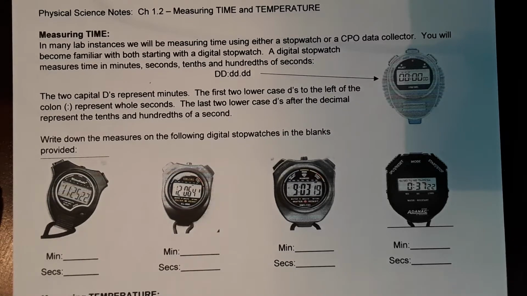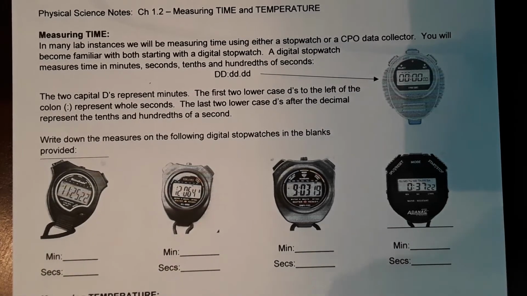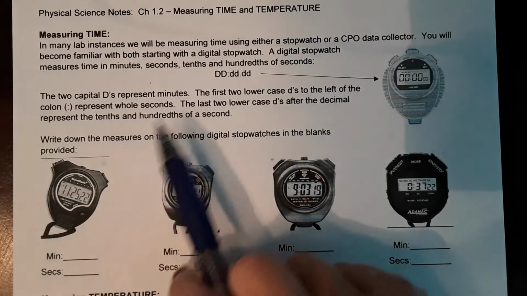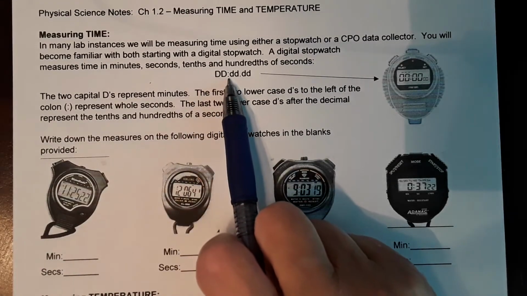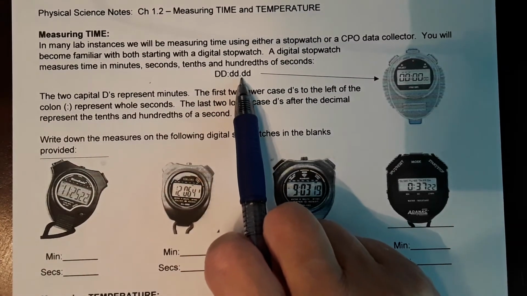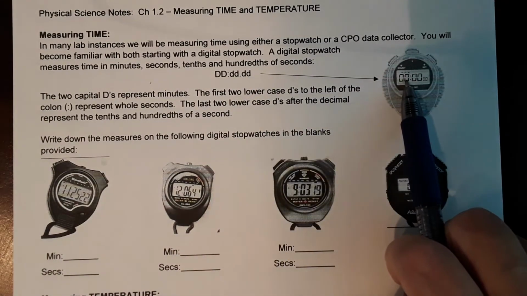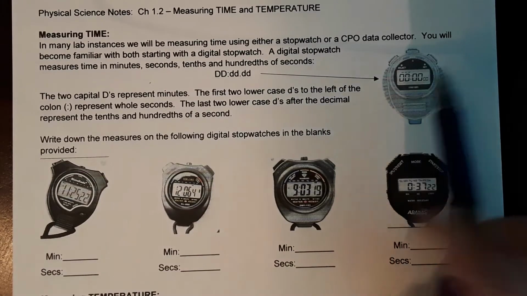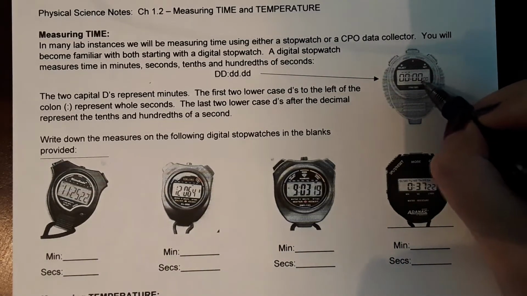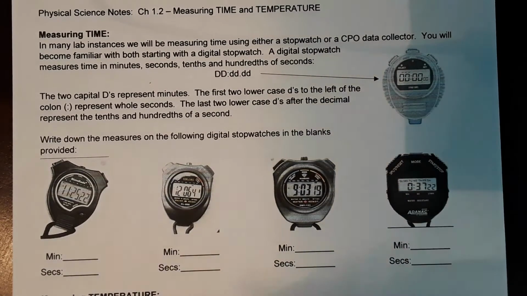of the stopwatch. When you're looking at a digital stopwatch, the form of the measurement it gives is digit, digit, colon, digit, digit, dot, digit, digit. And over here it shows as 2 zeros, a colon, 2 zeros, a decimal, which you can't see right there, and then 2 small zeros. Now, what do those mean?